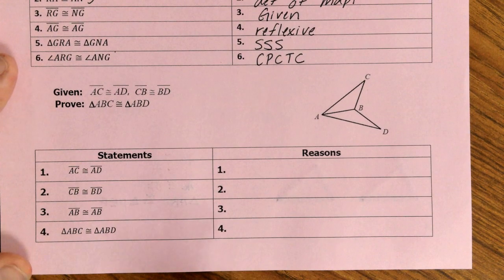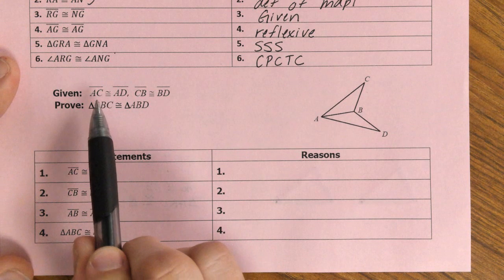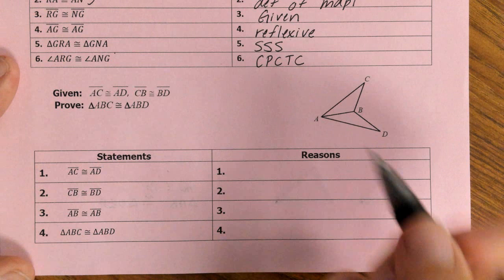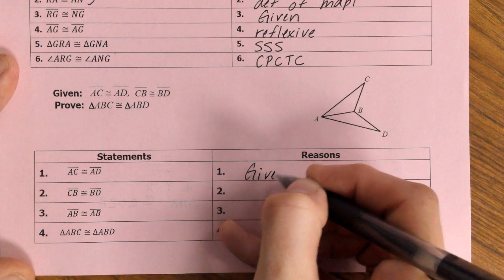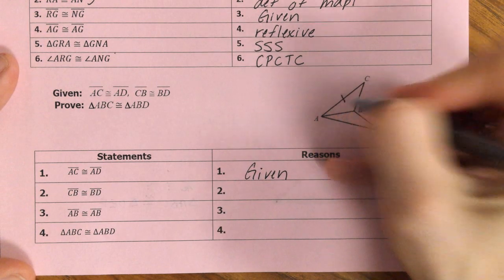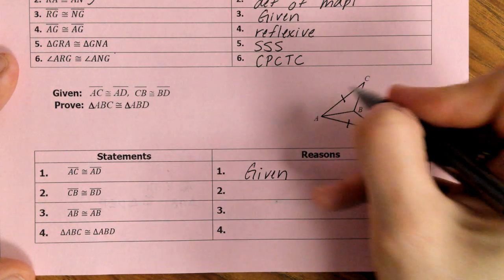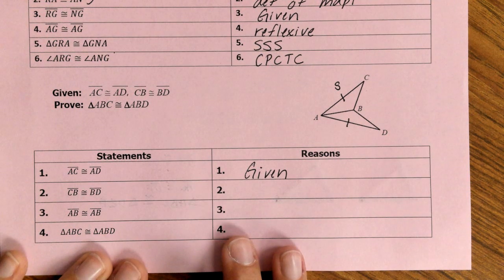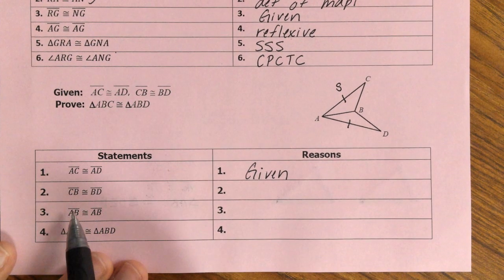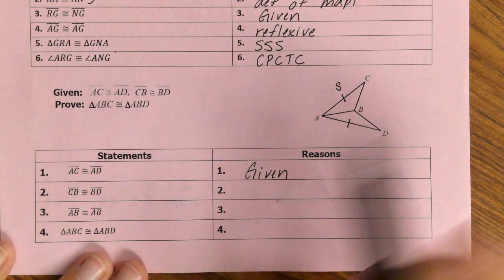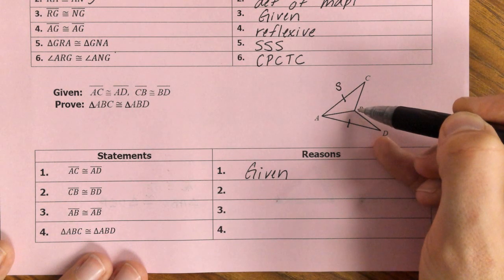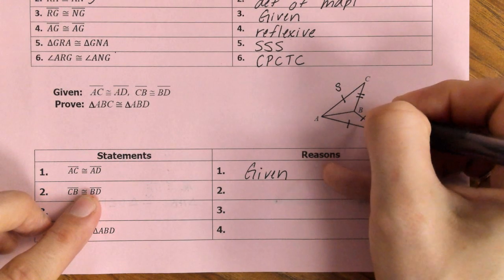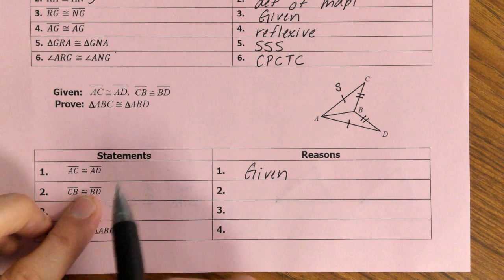The last one here is going to be segment AC over here. Segment AC is congruent to segment AD, as we see here. This is a given. And we could go over here and say, okay, segment AC and segment AD, we have a side that's congruent. This will come really helpful whenever we're doing mixed proofs. We're also told that segment CB right here is congruent to segment BD right here. So we can mark those congruent. And how did we know that? It was another given.